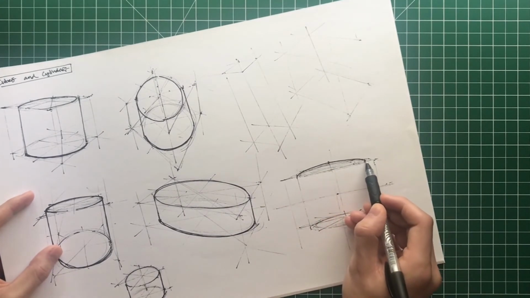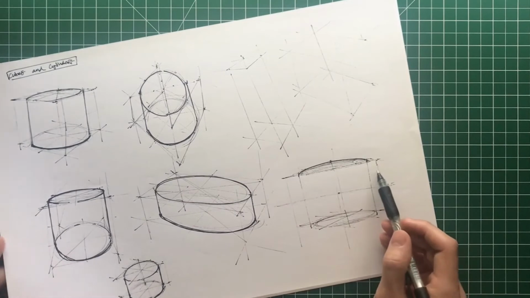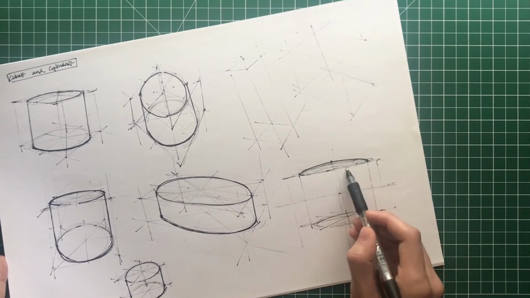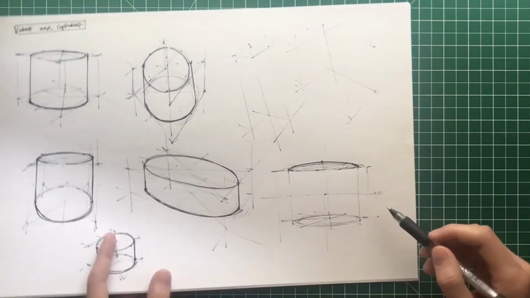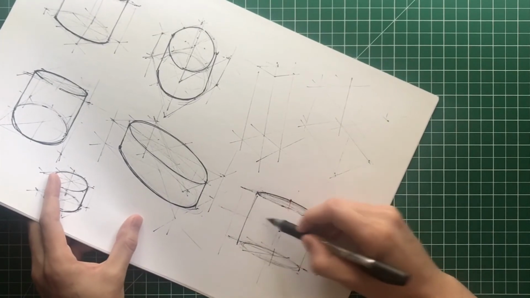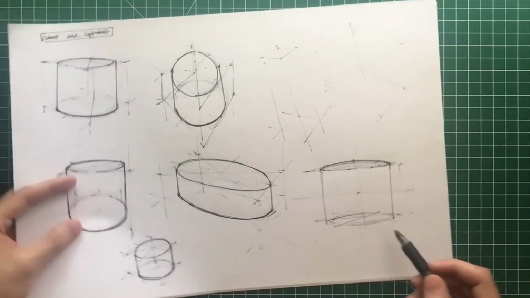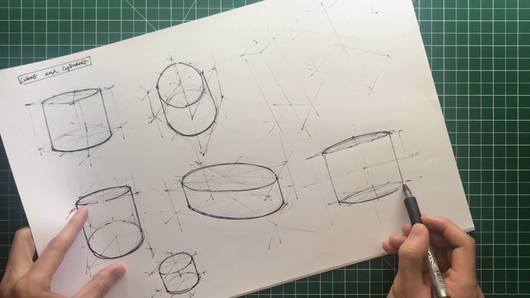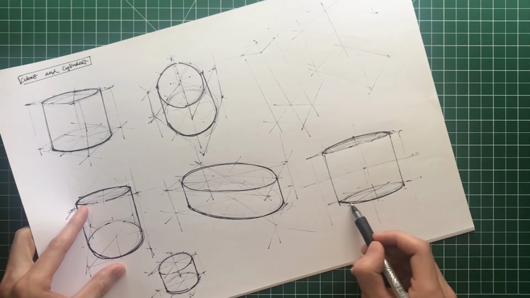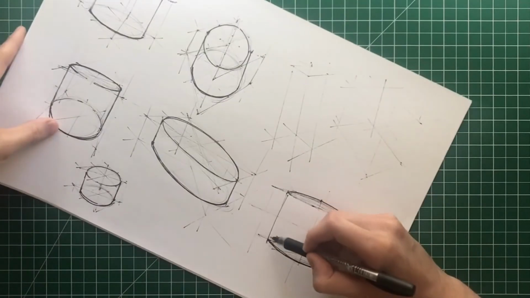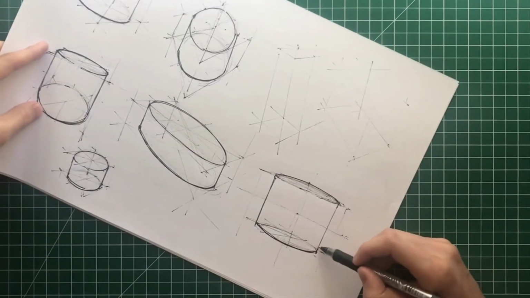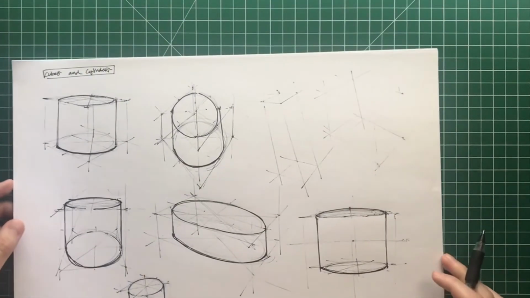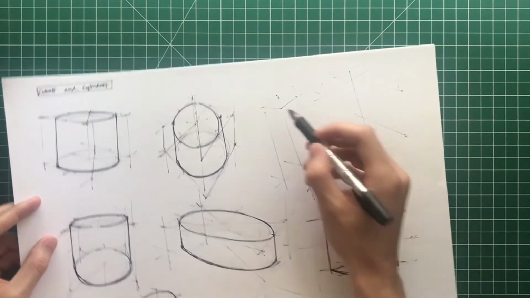So the top of this cylinder is going to arch over, and then the back of it is back here. And we've got the walls. And then the bottom of the cylinder is going to arch the opposite way. Let's do a tall cylinder here.